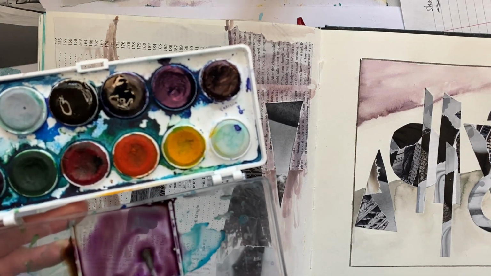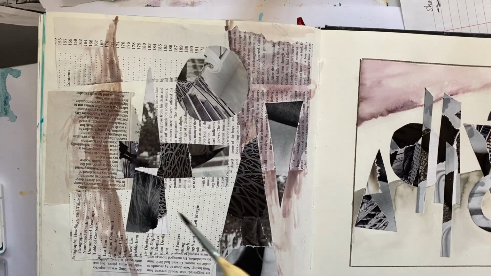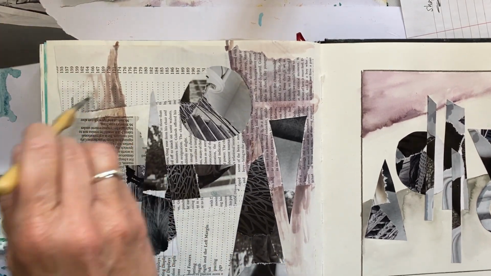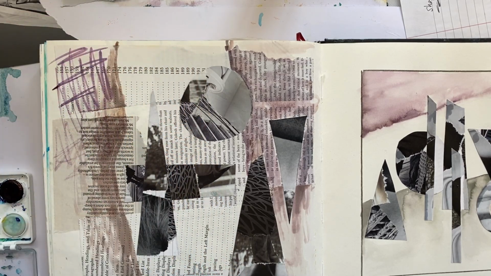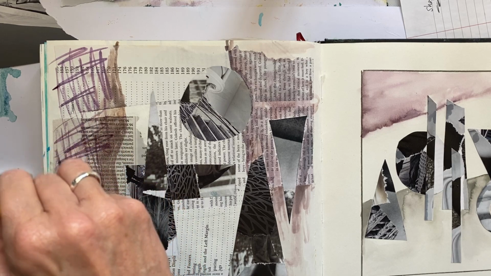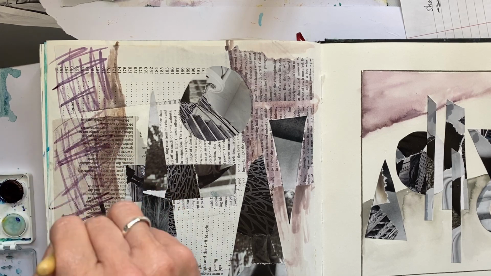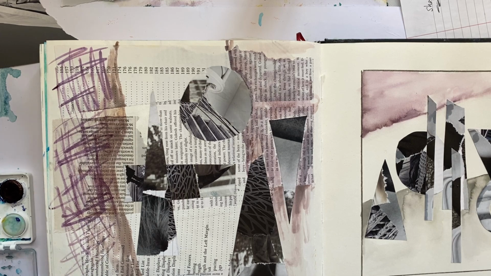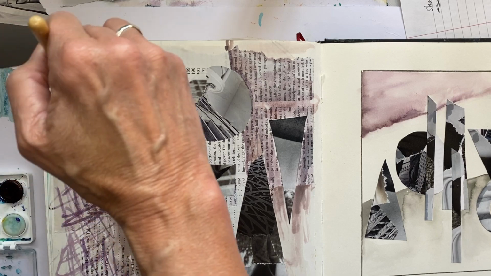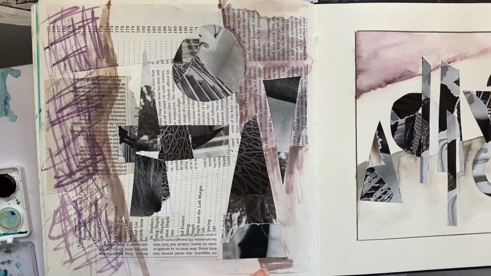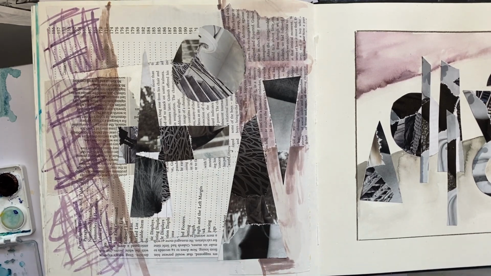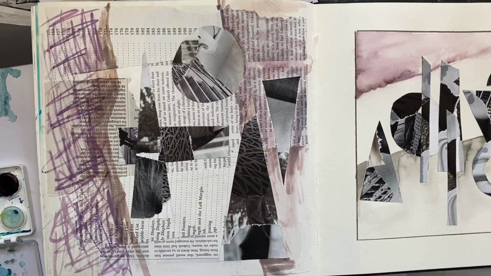Add a little bit more purple, I think. And then I'm just going to use the brush really lightly to do some scribbles. Now this creates a texture. Texture isn't just about how something feels, so rough or smooth, that kind of thing. Texture is also something that we can produce in two dimensions on the page, and we do this by, for example, mark making, and that's what we're doing here.